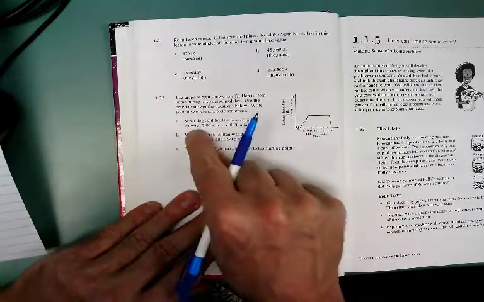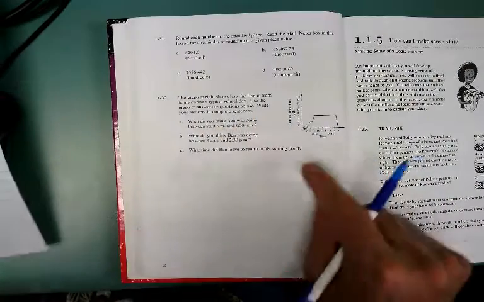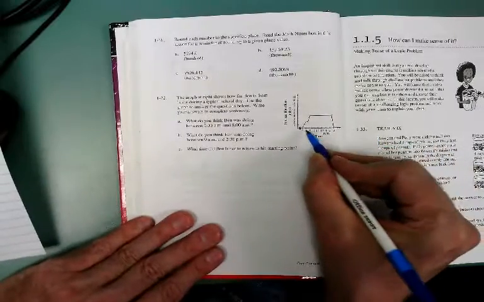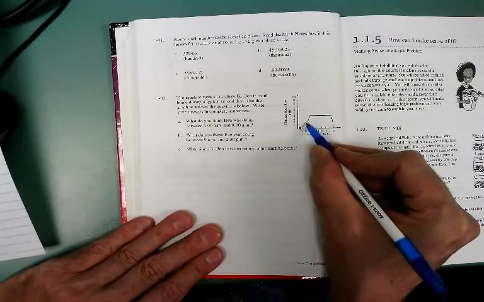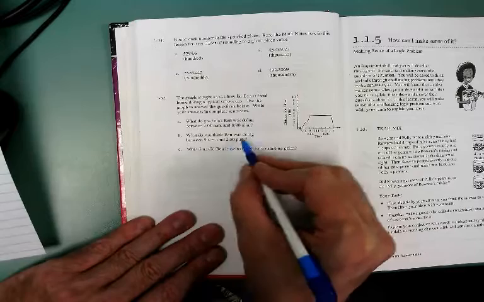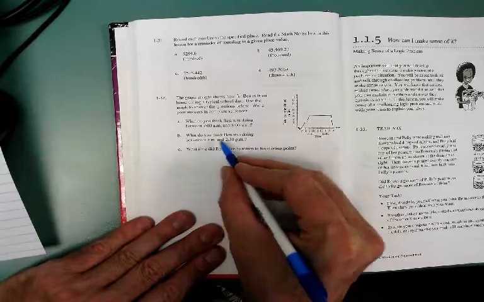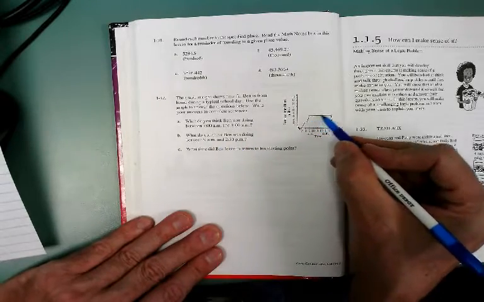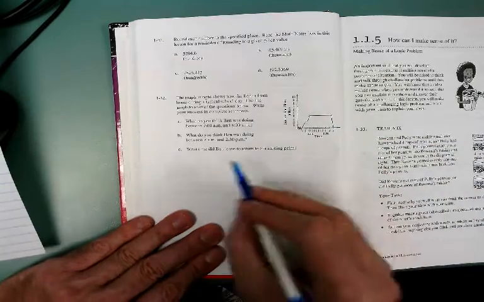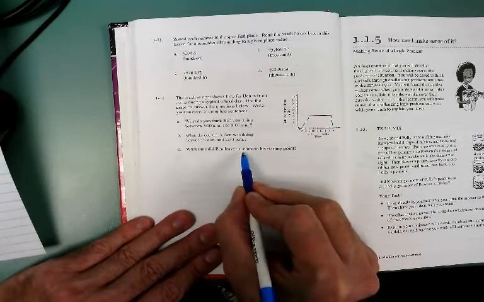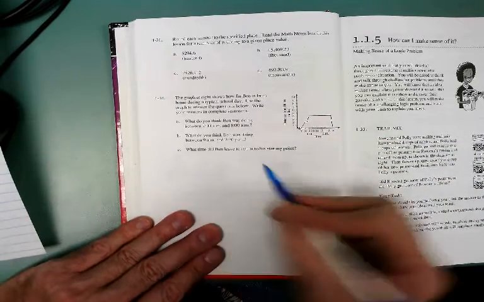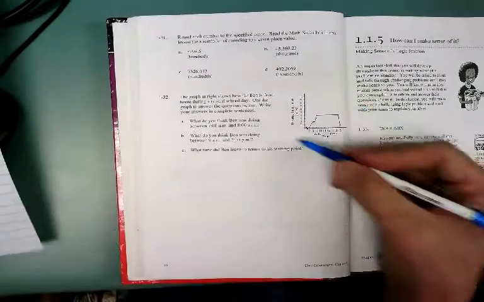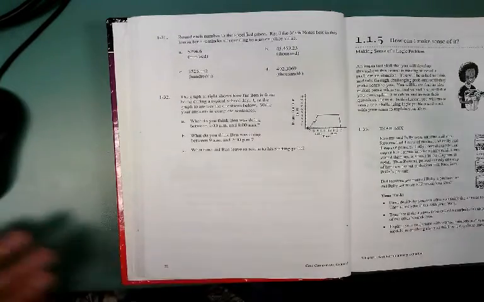What's going on between 7 and 8? There's 7, that's 8. And what do you think Ben was doing between 9 a.m. and 2:30? Okay, and last one, what time did Ben leave to return to his starting point? Okay, I'm going to let you look at that and answer those questions yourself because I want to see what you think when you look at that graph.